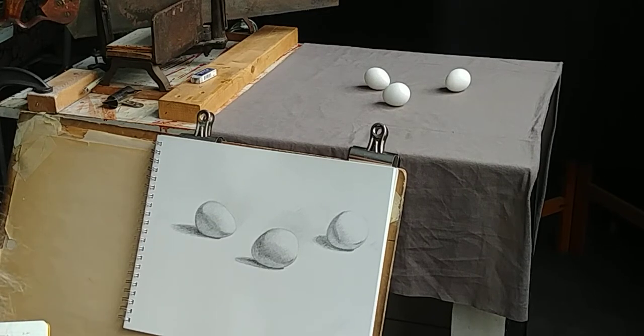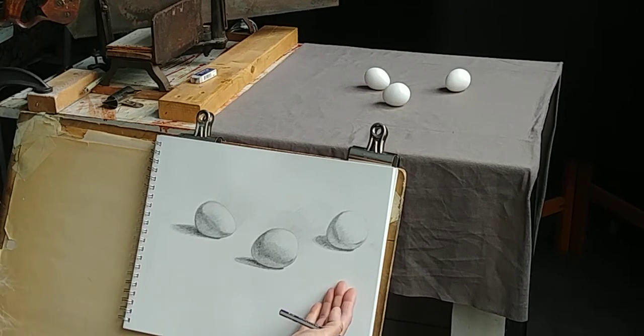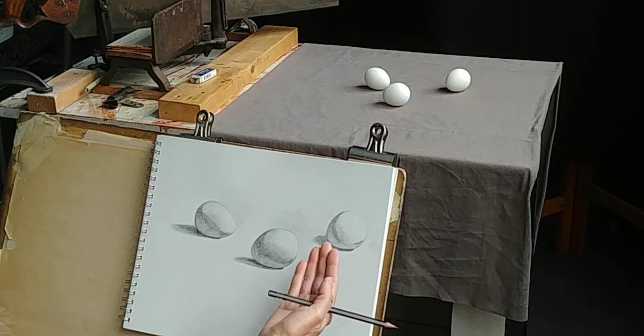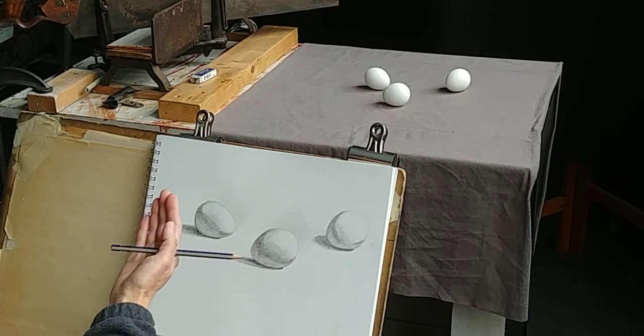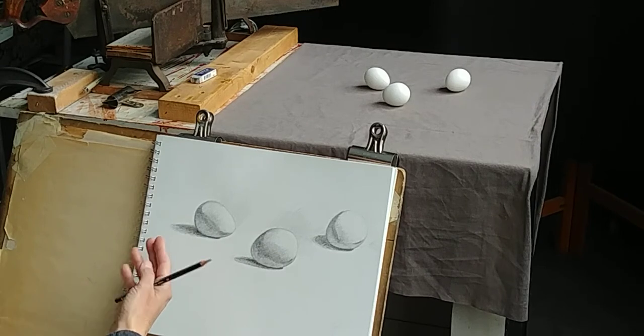All right. Now let's look at our drawing. There's a couple things that I observe that may be beneficial to you that will help you with your drawing. One thing I notice is that the cast shadows change shape depending on the shape of the egg, the direction that it's facing, and how far it is away from the light source.